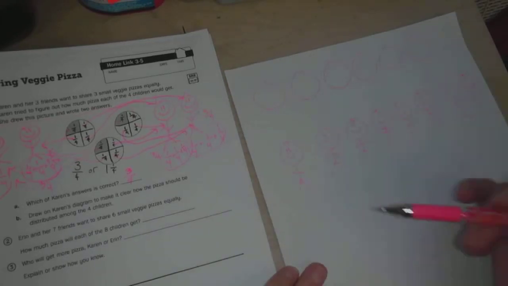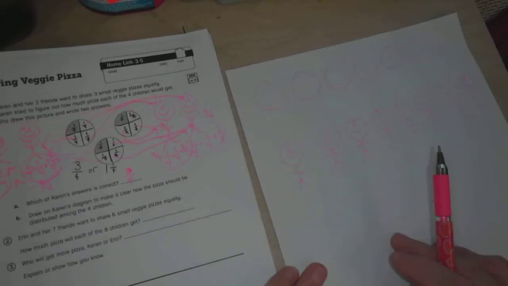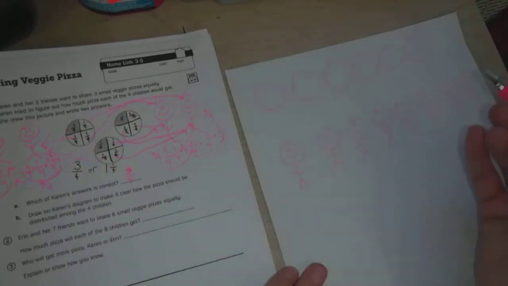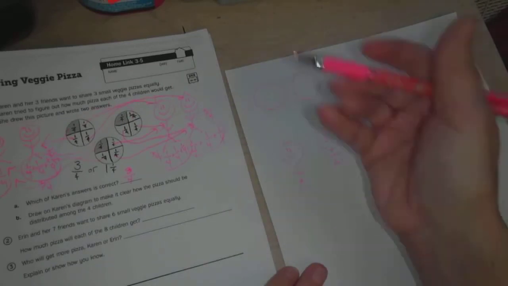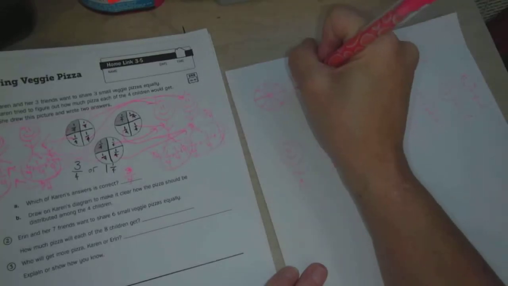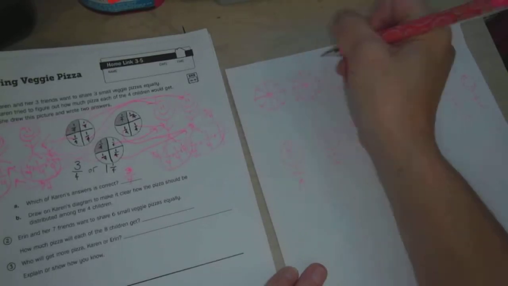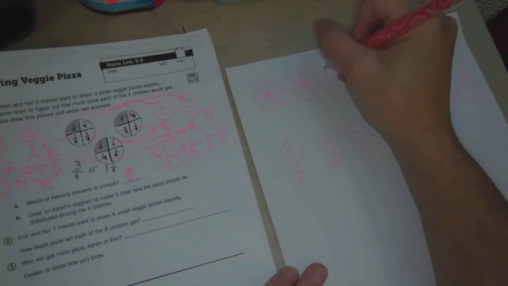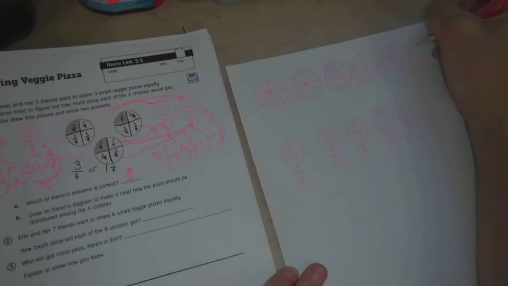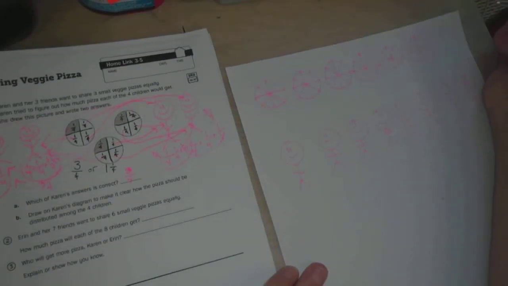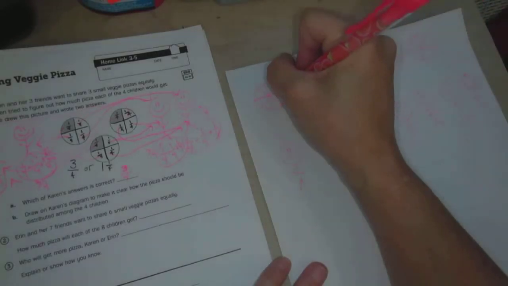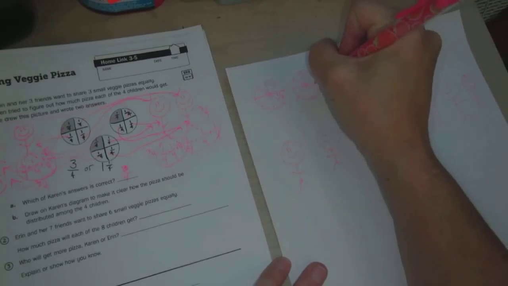So there's 8 people, there's 6 pizzas. I can't pass whole pizzas out. So I have to cut them in as many pieces as people that we have. So I'm going to cut this into 8s, and I'm going to cut this into 8s, and I'm going to cut this into 8s, and I'm going to cut this into 8s. Okay. So each of these is 1/8.